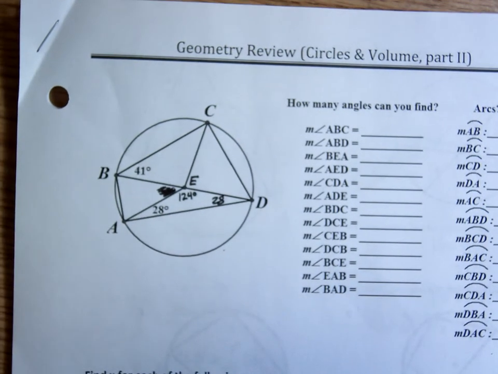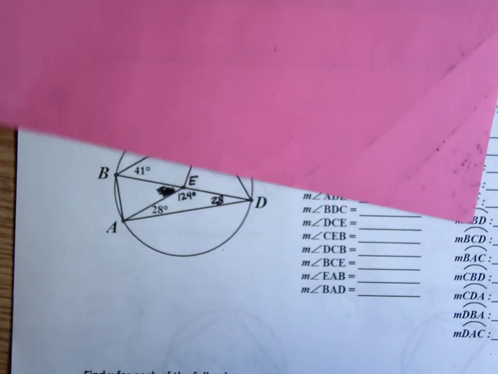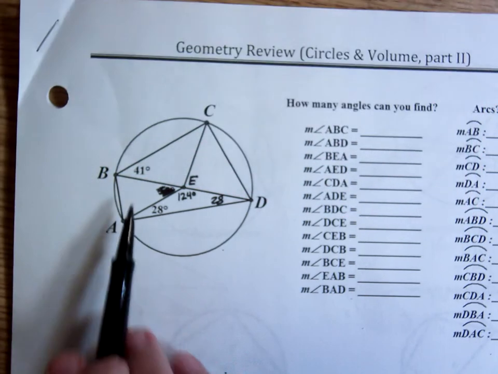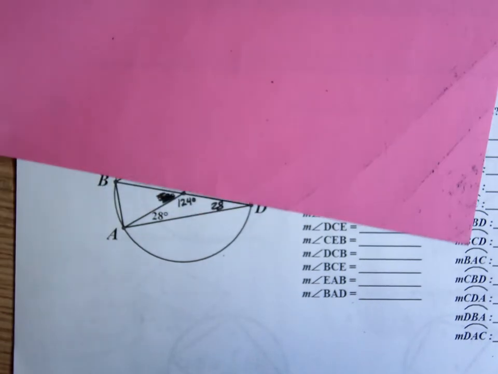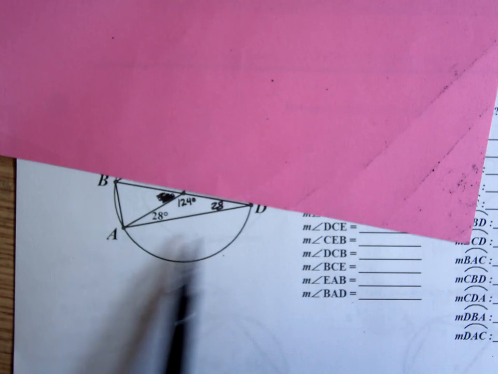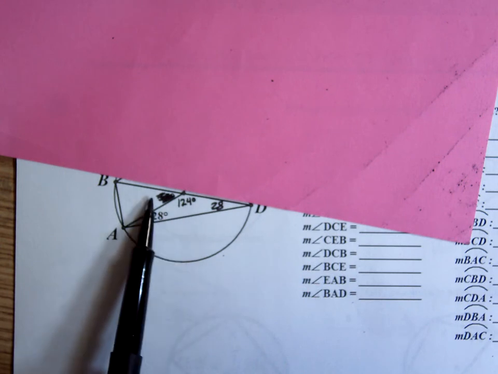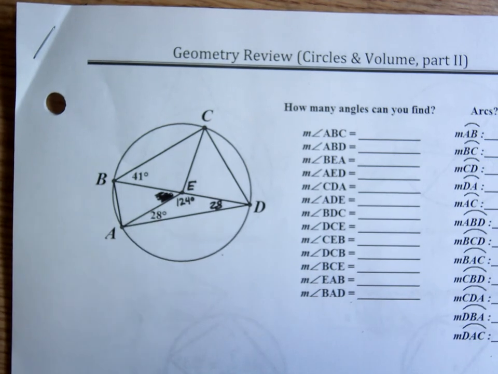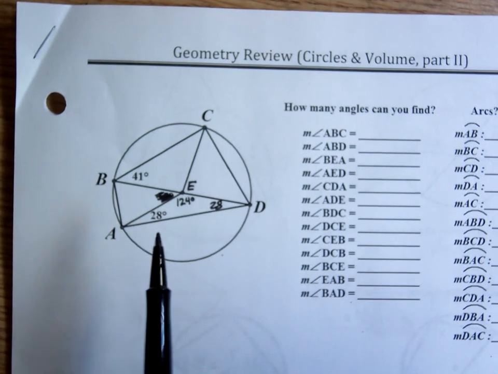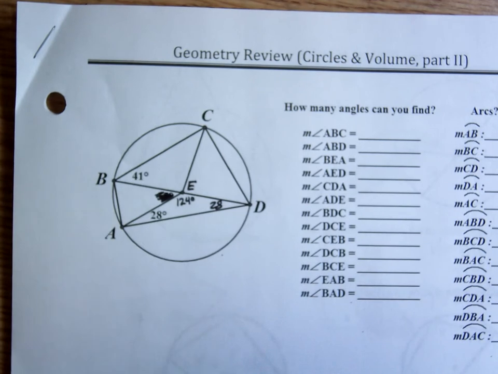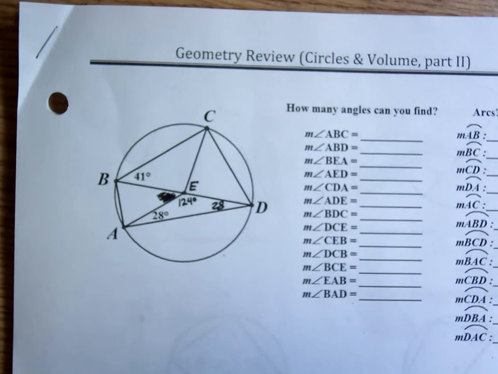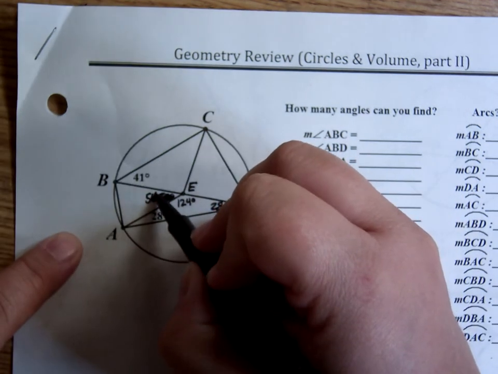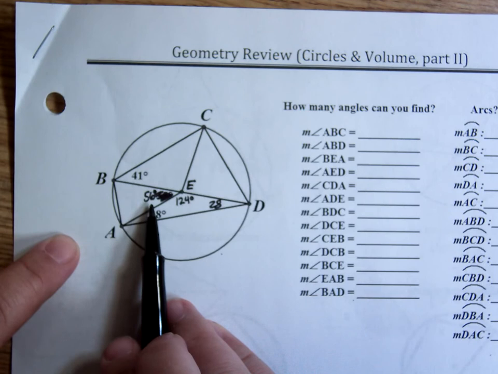Now, BD is a diameter, meaning a straight line all the way across here. So everything on one side of it has to add up to 180. So the 124 plus this angle that used to say 35 that I scribbled out, those two have to add up to 180. 124 and 35 wouldn't add up to 180, which is why we scribbled it out. So 124 plus 56 adds up to 180. So 56 goes right here.